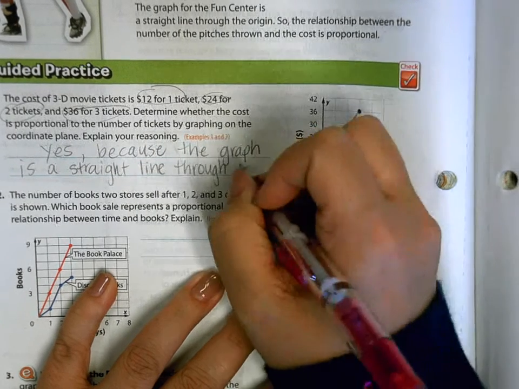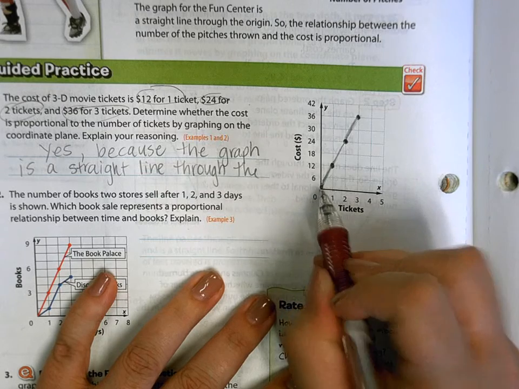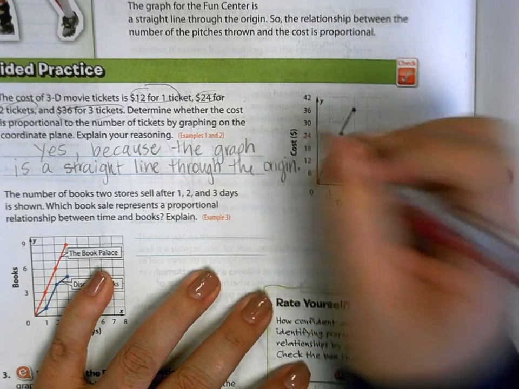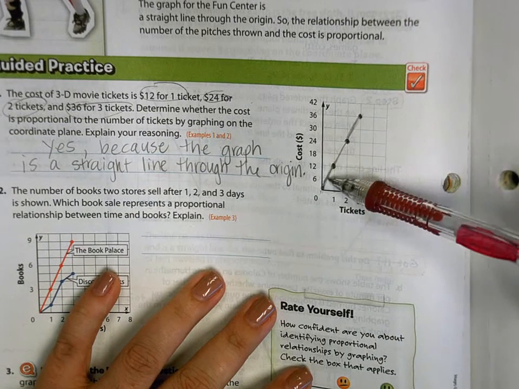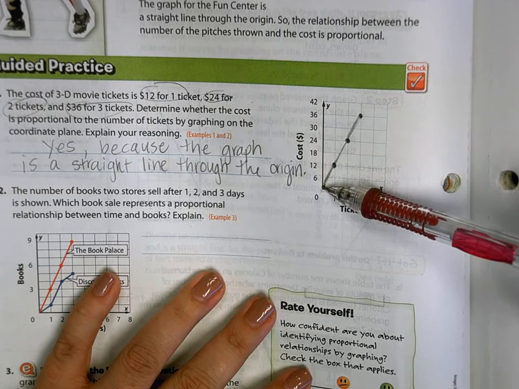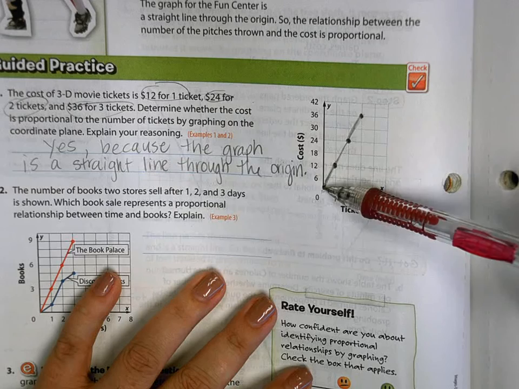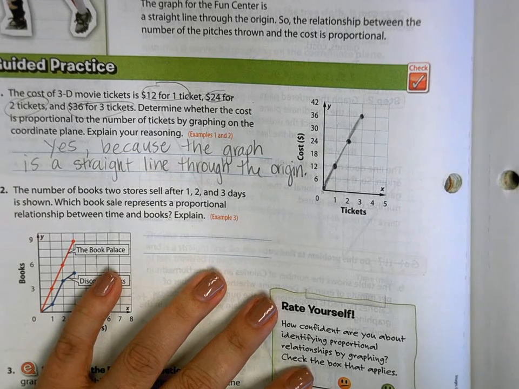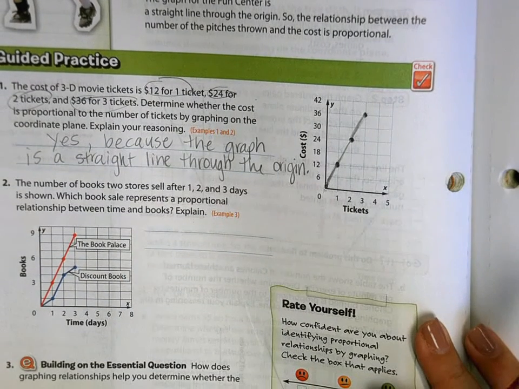Through, what's this called? 0, 0? Origin. So if it's a constant rate, if it's a proportion, you will have a straight line going through the origin. If it's not, what will your line look like? Maybe zigzagged, it won't go through the origin. It could be a straight line but not going through the origin. That could be non-proportional.